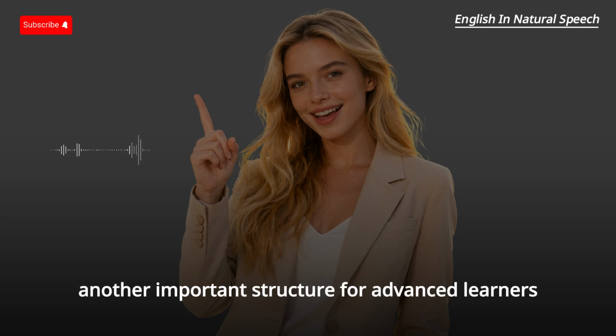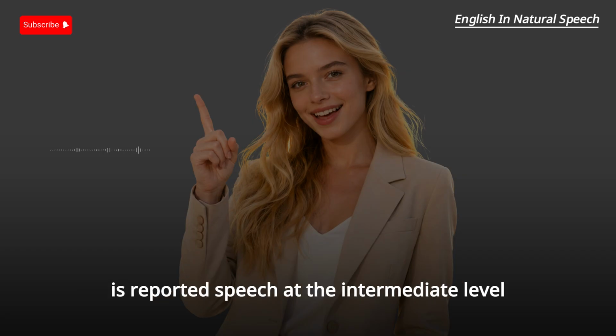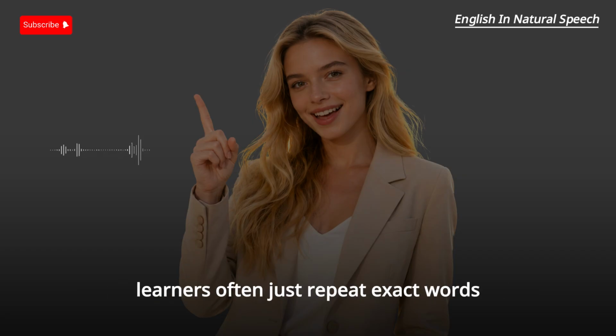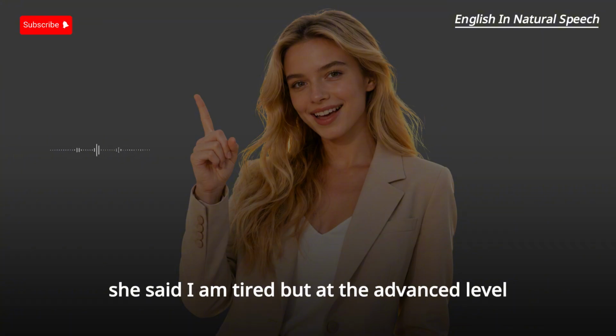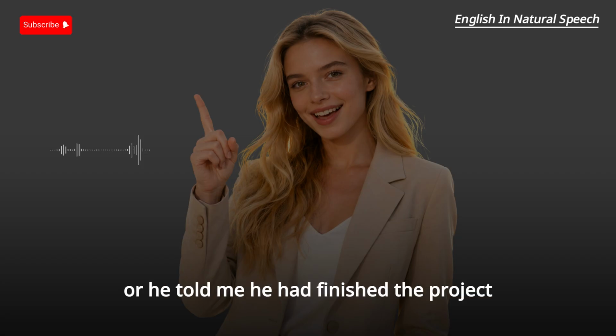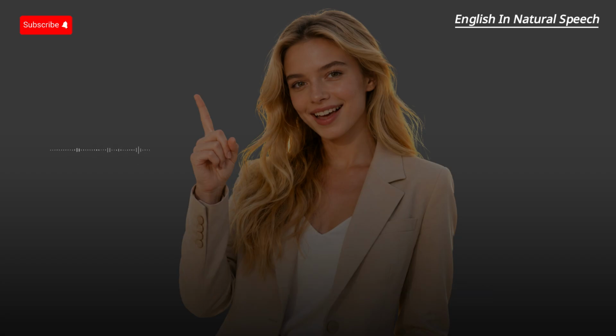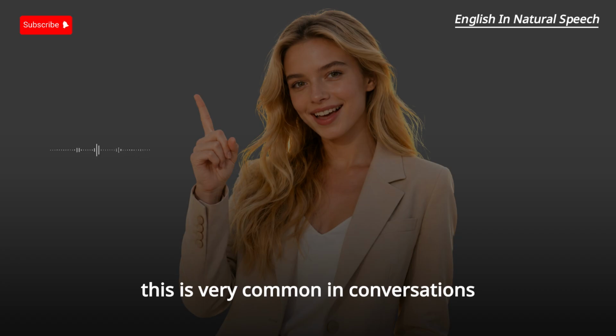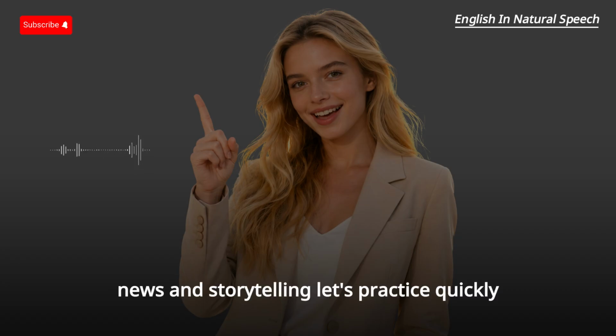Another important structure for advanced learners is reported speech. At the intermediate level, learners often just repeat exact words. She said, "I am tired." But at the advanced level, you transform it naturally. She said that she was tired, or he told me he had finished the project. This is very common in conversations, news, and storytelling.